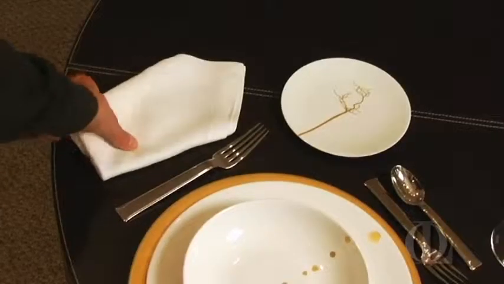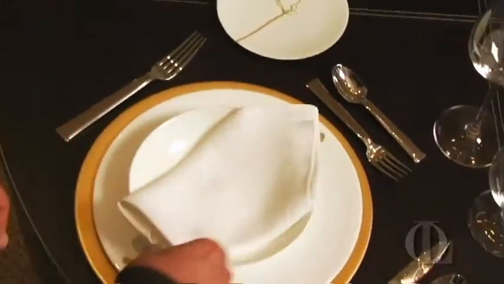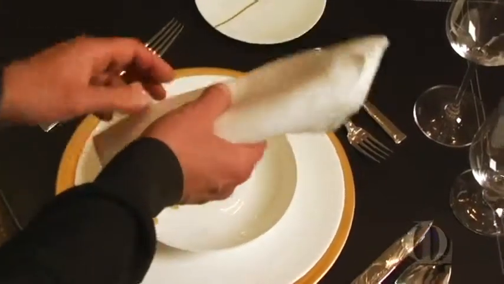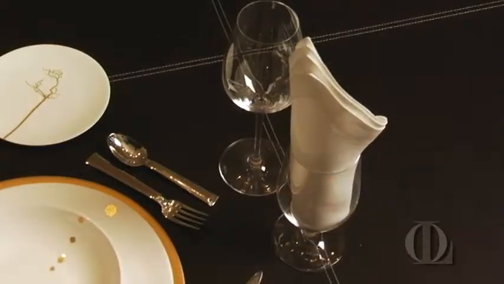Finally, we have a napkin. The napkin can go to the left of the fork, or you can place the napkin in the middle of the soup bowl, or if you want, you can add a little bit of flair, you can roll it up and place it inside the water glass. And that is your place setting. Now you'll simply reproduce that for all the number of guests that you have.